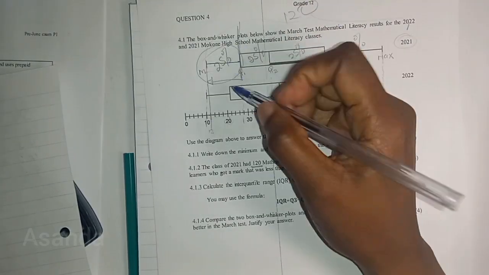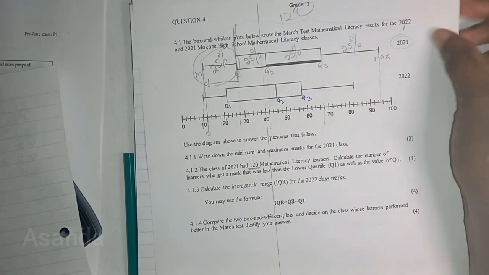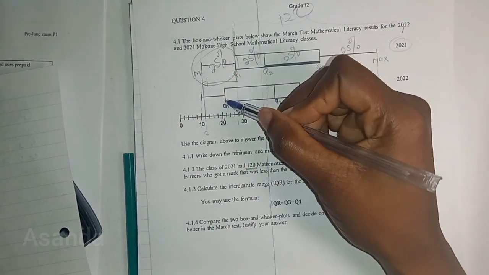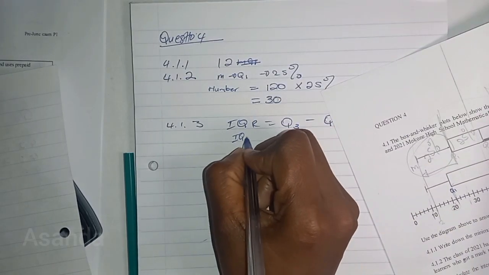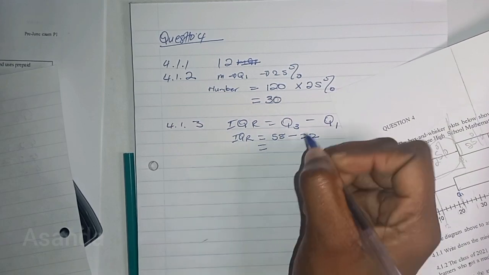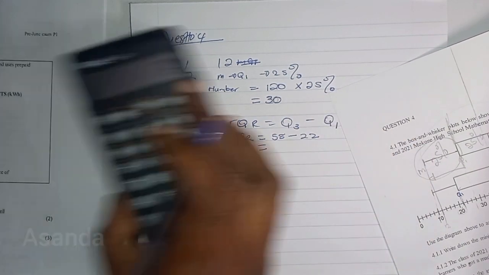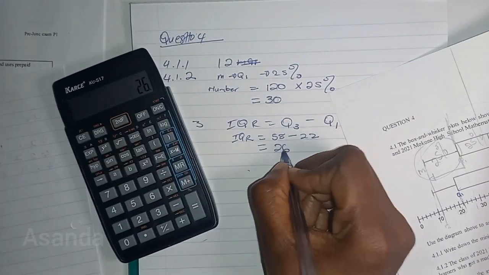This one is Q1, this one's Q2, and this one's Q3. So that one, the 22 and 58. The interquartile range is equal to 58 minus 22. Let me use the calculator because I make a lot of mistakes. 58 minus 22, that's 36.